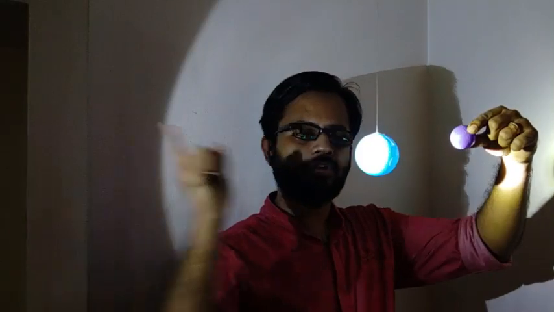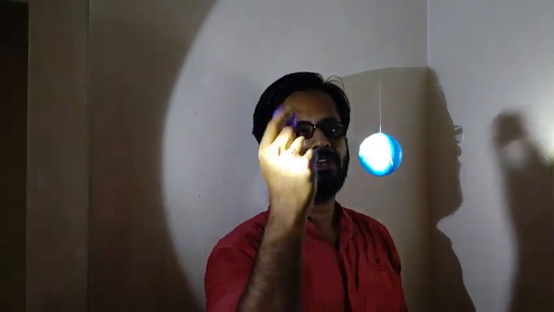So if you are on this side of the earth, you can see the moon. The moon is getting light from the sun. Sunlight falls on the moon, and the moon reflects that light and it comes to the earth, and we can see the moon, right? So the moon is rotating in its orbit. The moon orbits around the earth like this.